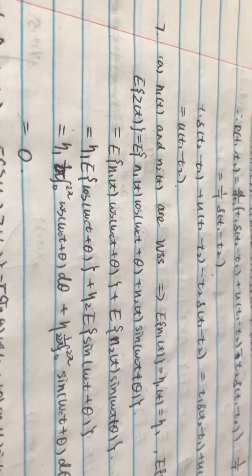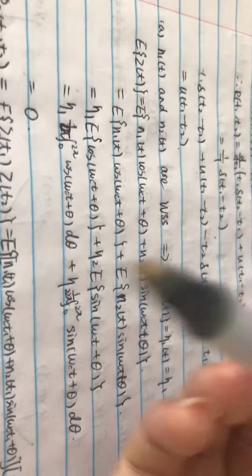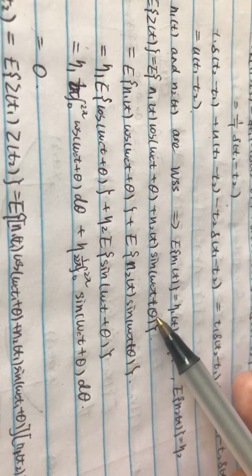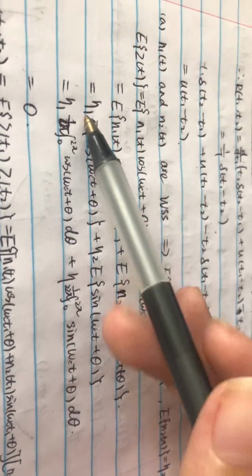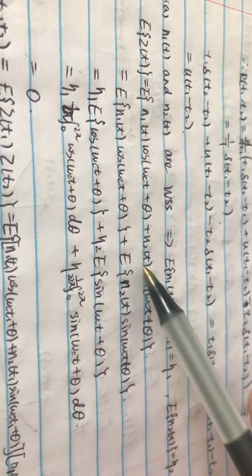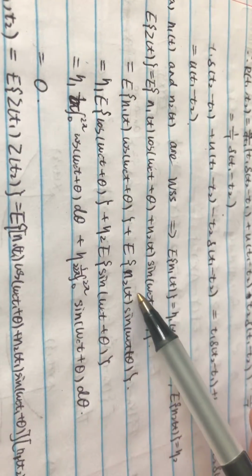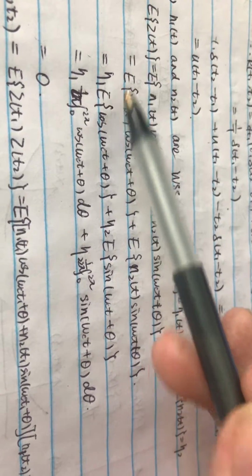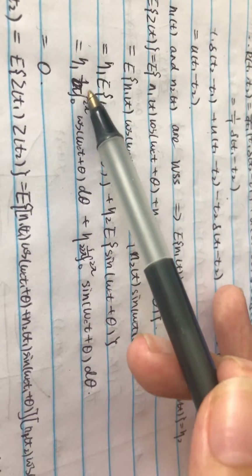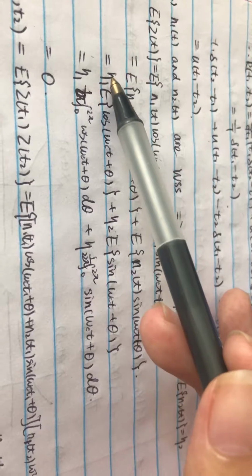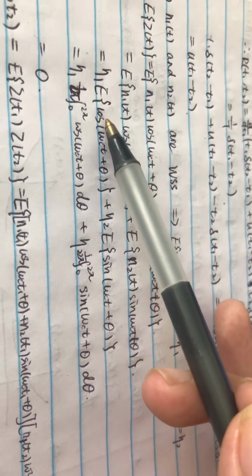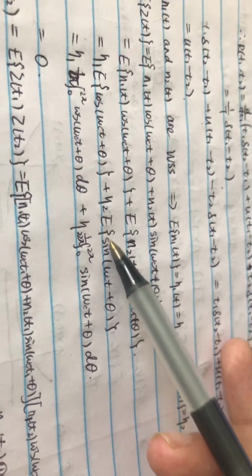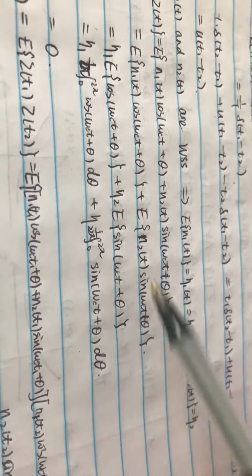n1(t) cosine(omega c t plus theta) plus n2(t) sine(omega c t plus theta). We write these two parts separately. We already know E of n1(t), so we take this out of the expectation. So it equals eta 1 E of cosine(omega c t plus theta) plus eta 2 E of sine(omega c t plus theta).